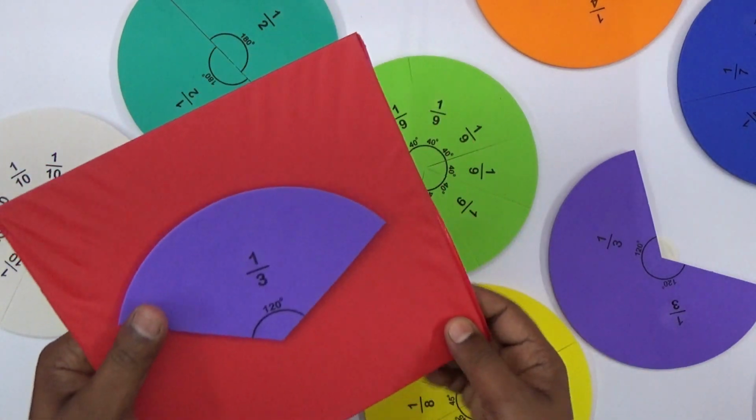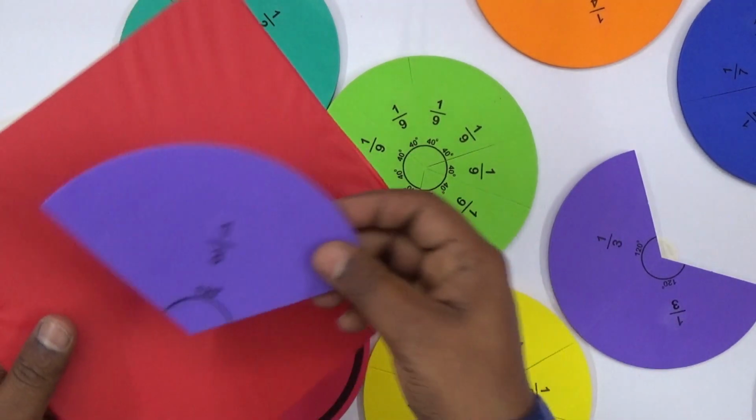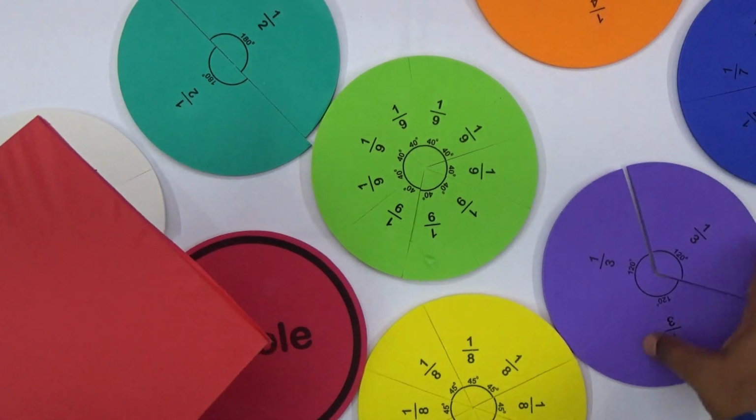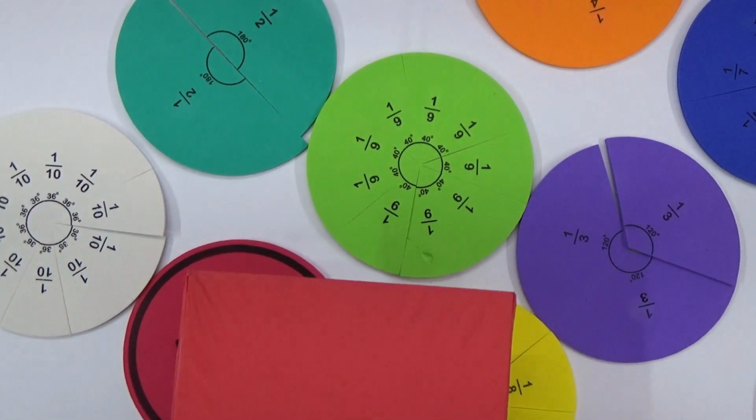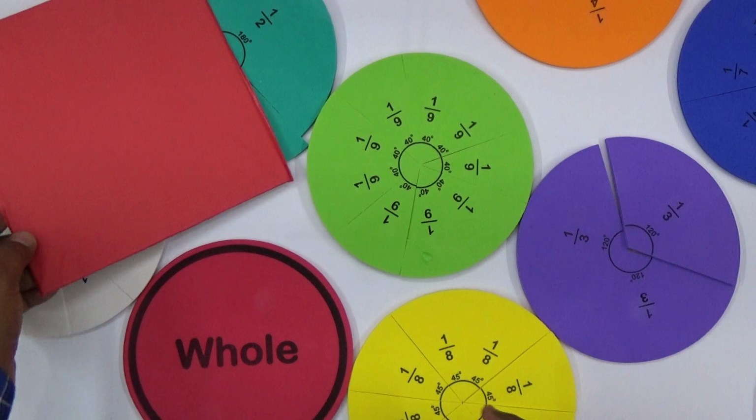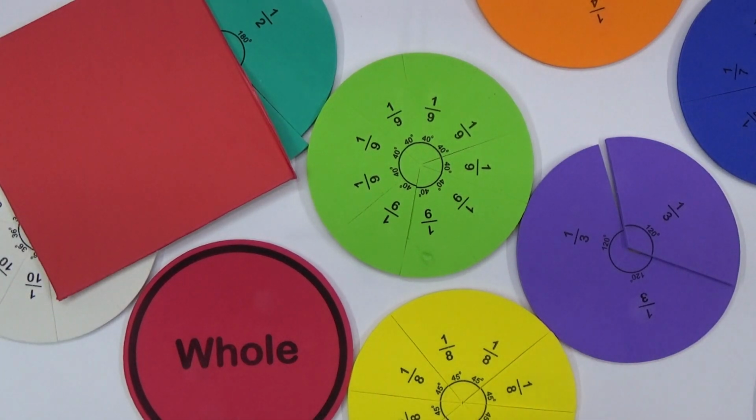The specialty of this model project is that a 1/3 of the whole is 120 degrees. Right? This is the project we can utilize with the base board. So this is a magnetic fraction disk with the board.